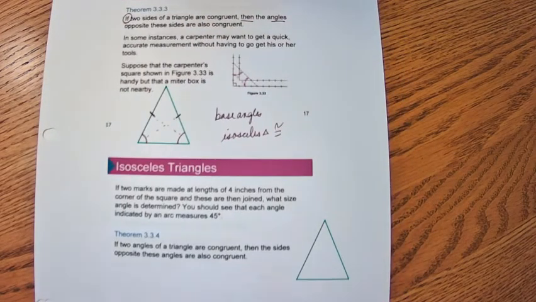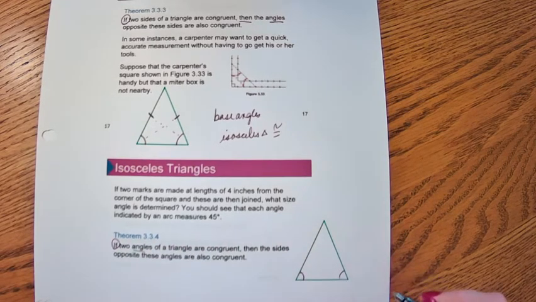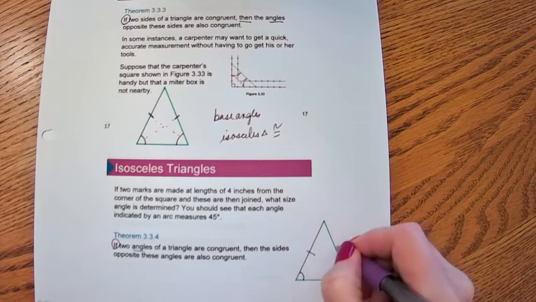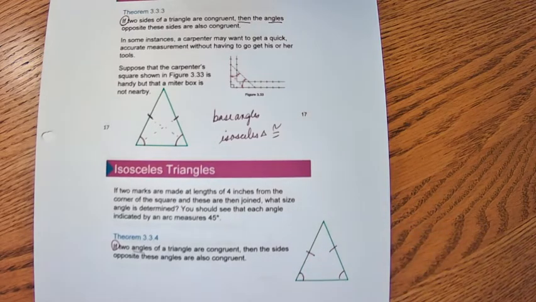In this statement here, it's if the angles are congruent, then the opposite sides are congruent. So if I'm told I have a triangle and there are two angles that are equal, I would say, oh, those are base angles. They're equal. Then the opposite sides will also be congruent, which would make this an isosceles triangle.